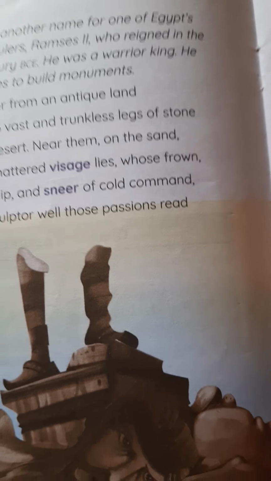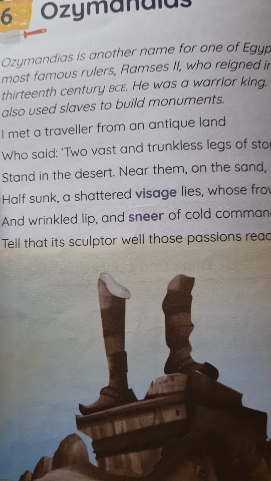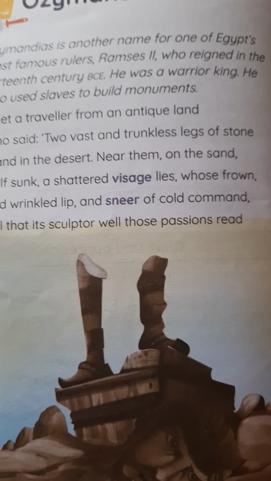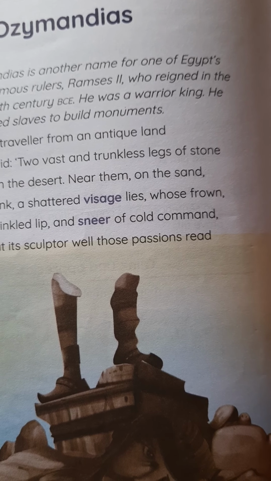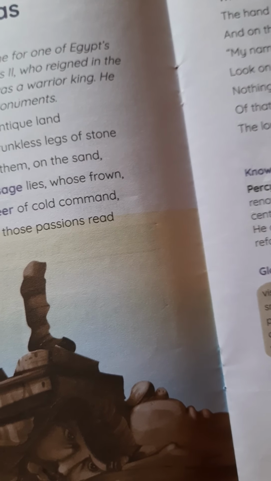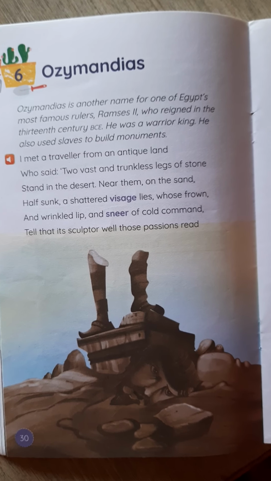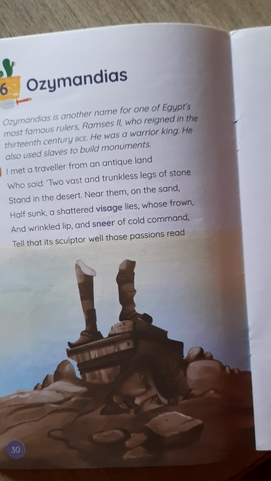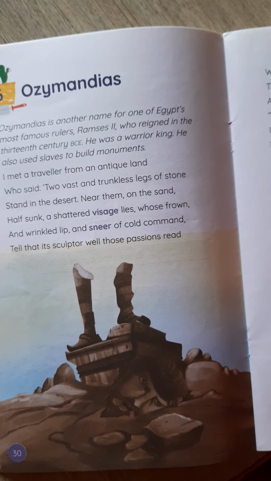Okay. So, students, here it is written, "I met a traveler from an antique land." That means the poet says that he met a traveler from an antique, that is, old land. And this traveler told the poet that he saw two vast, meaning big, and trunkless legs made of stone.